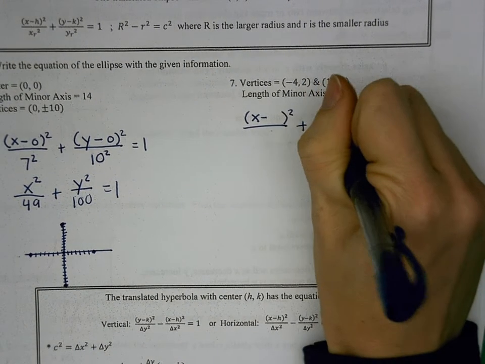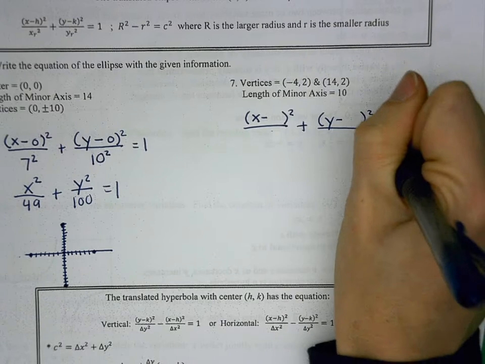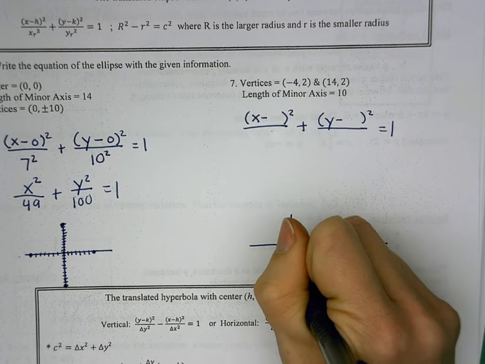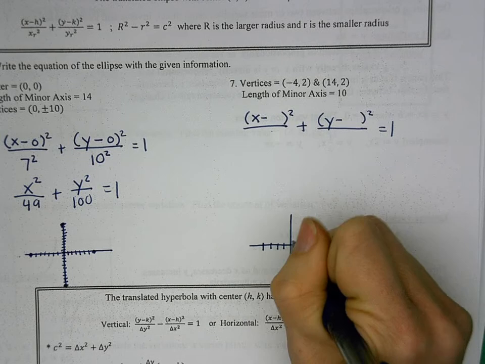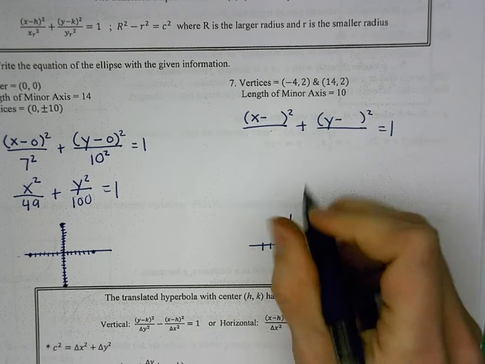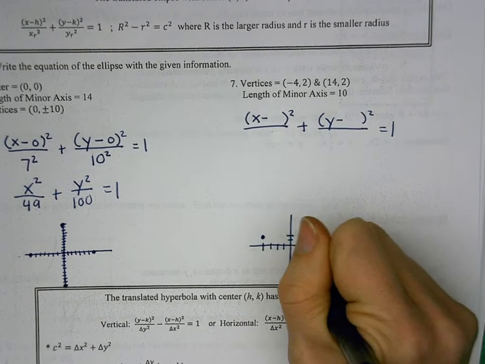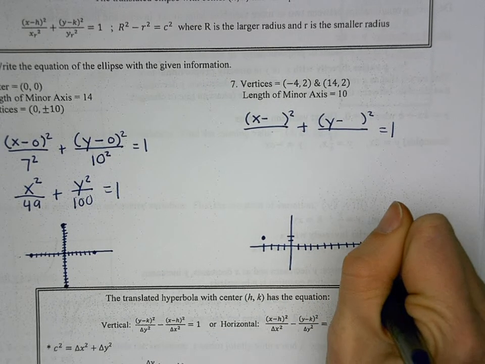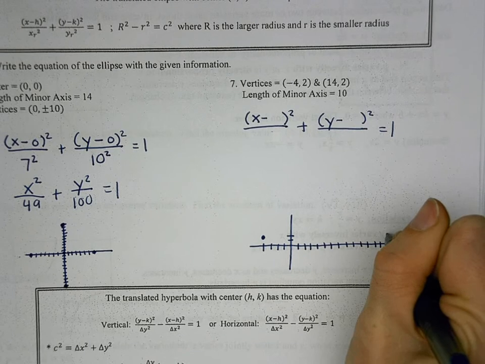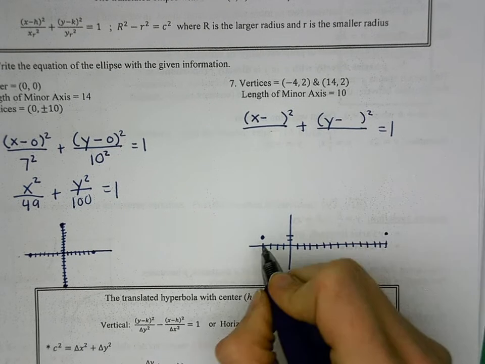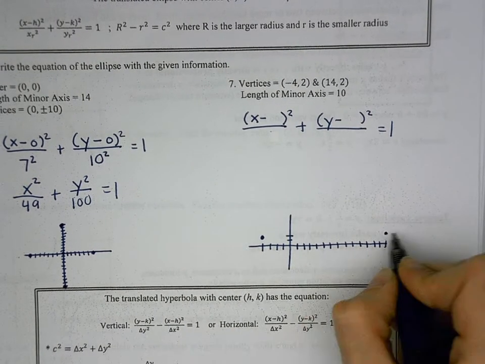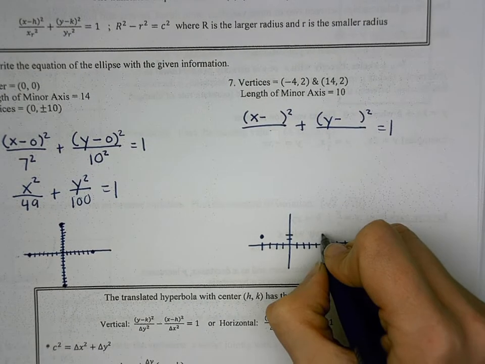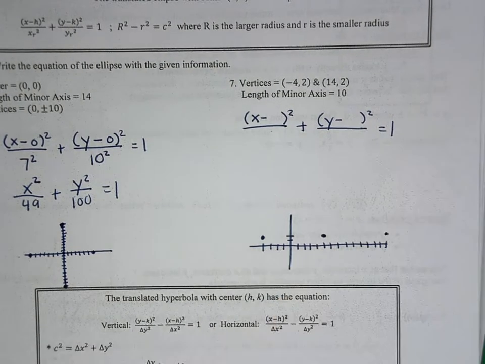Okay, and so then if I were to take a moment and graph the information that I've given, I again have vertices at -4, 2, and 14, 2. And so my center in this particular case, halfway between -4 and 14, would be at 5, 2, I should say.